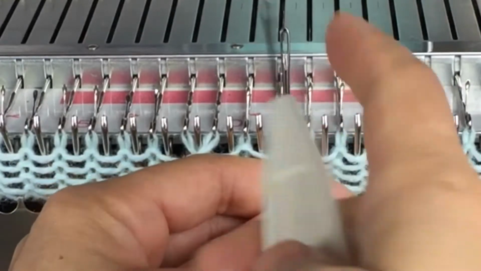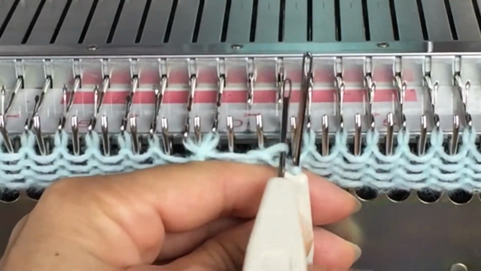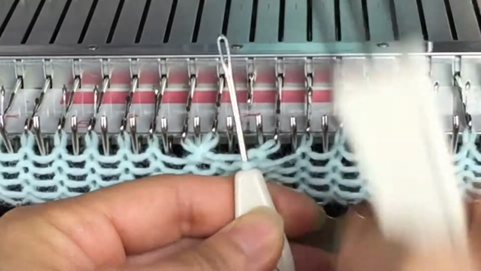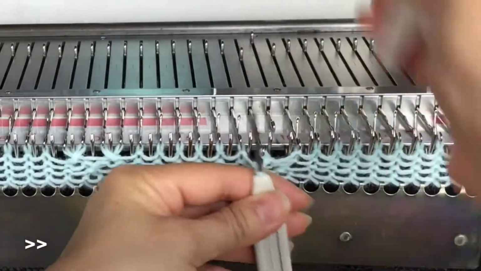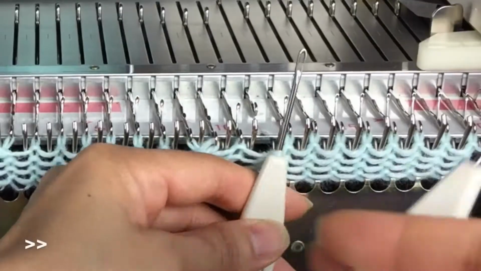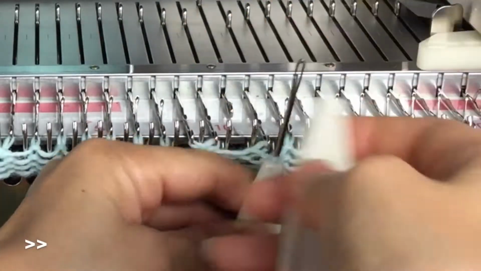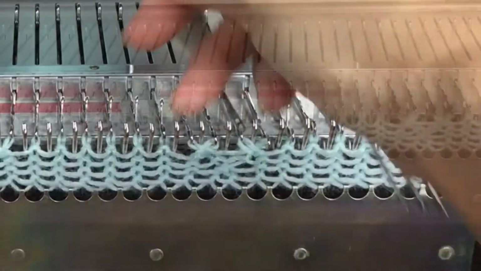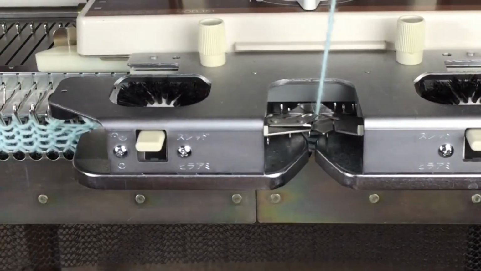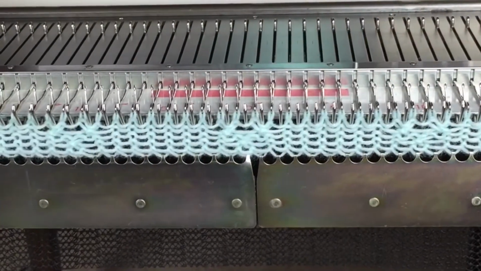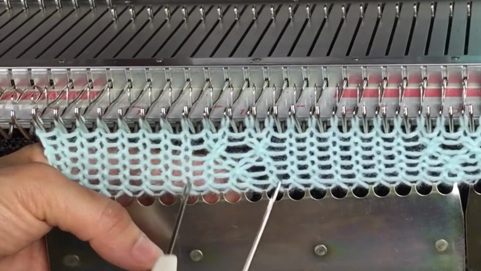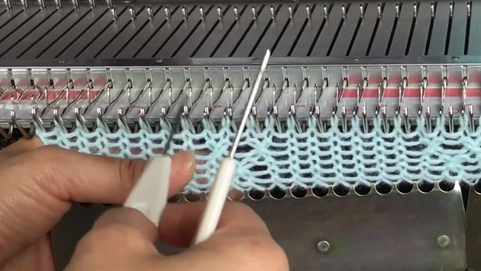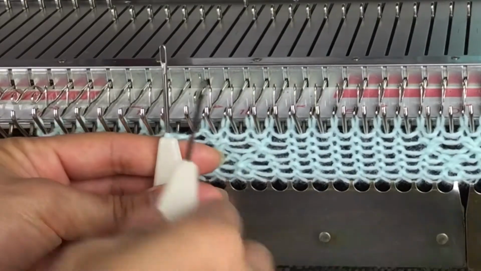Take this out, move this over. As you can see here, there's no twists yet. That's where I need to go.